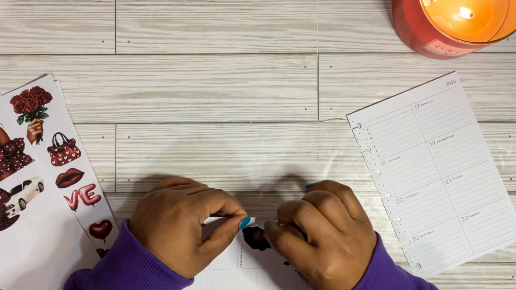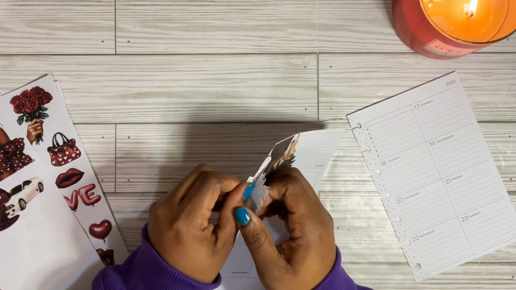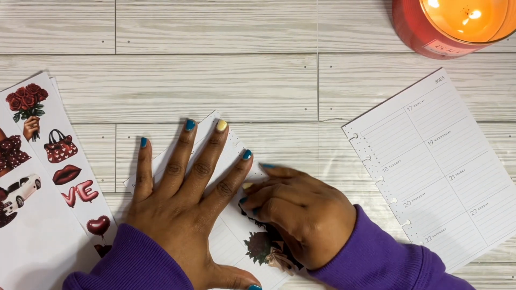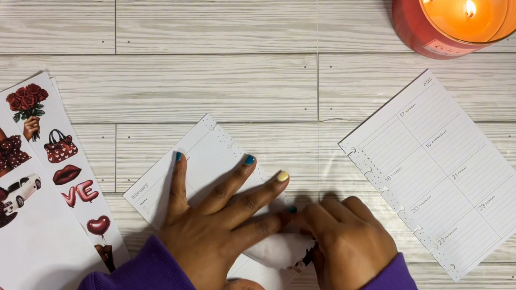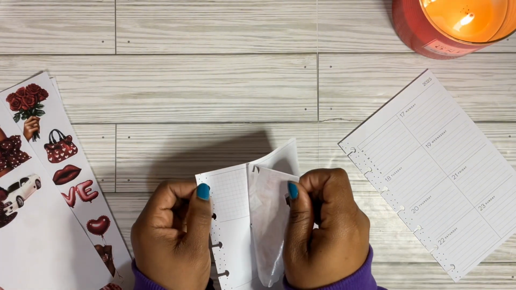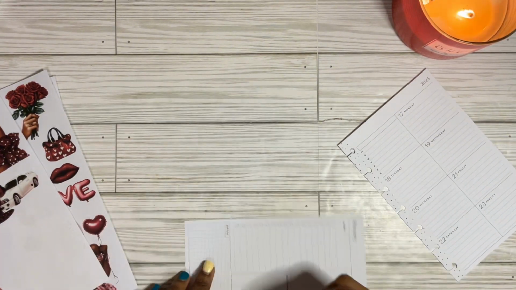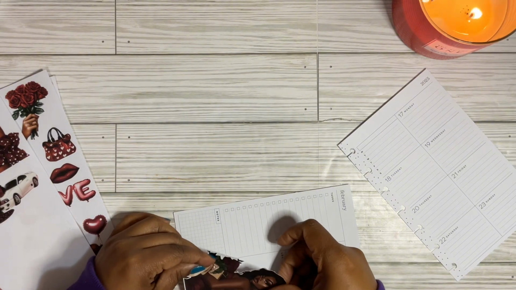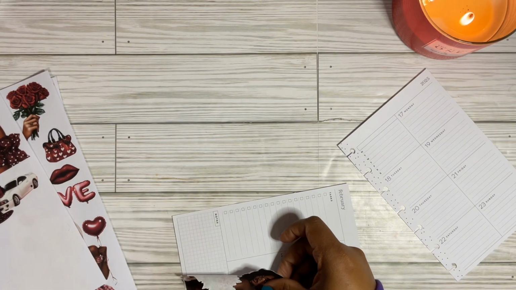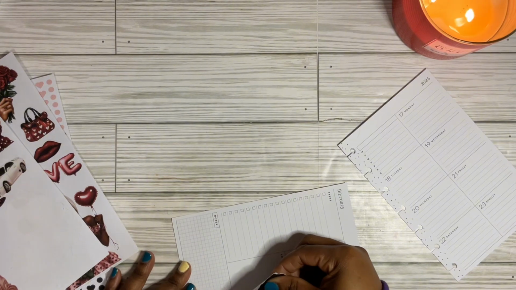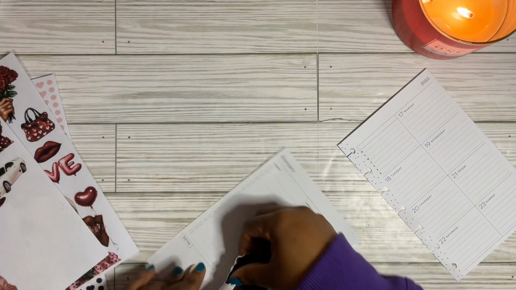So here I'm trying to decide if I want to leave her here because I had a lot of her hair hanging off the edge. So what I'm going to do, I'm just going to pick the sticker back up and readjust to have her hair on the paper instead of having to cut her hair off. We're just readjusting here and replacing the sticker how I want it. And y'all know I have to keep everything extremely straight.